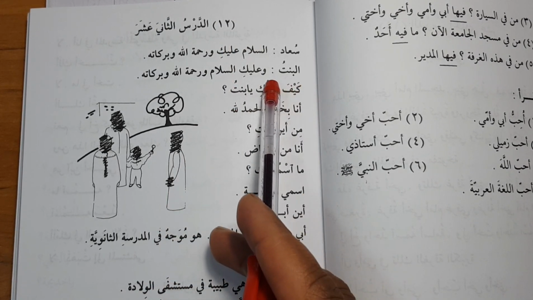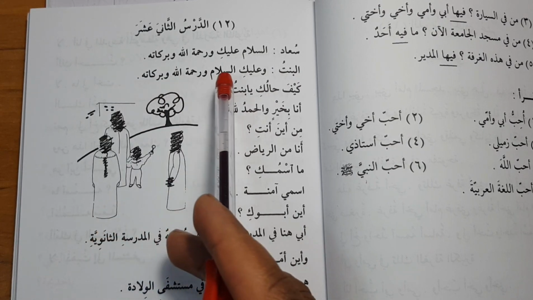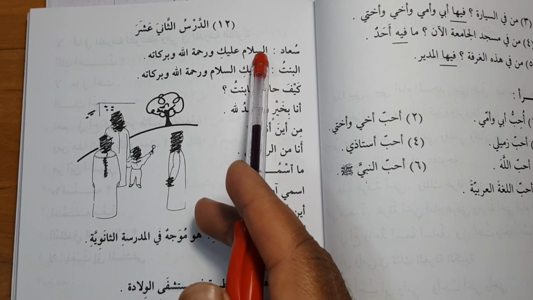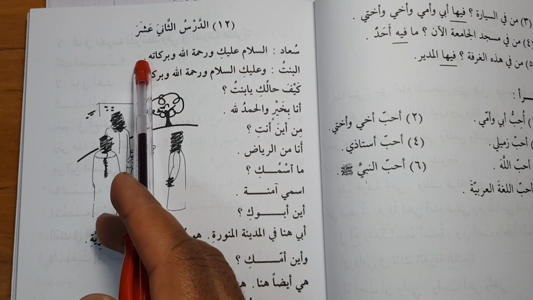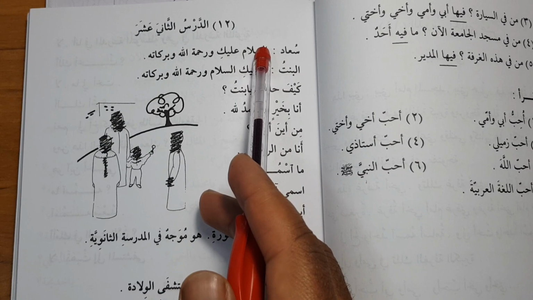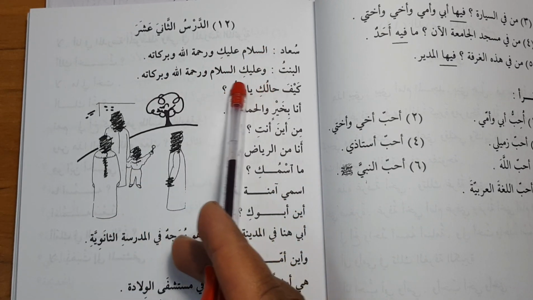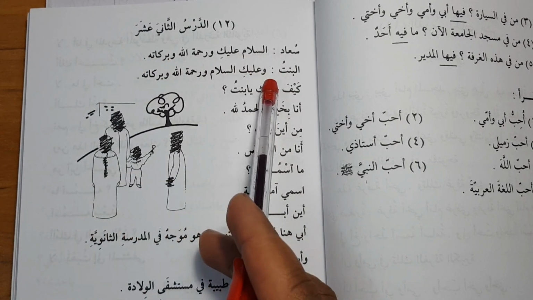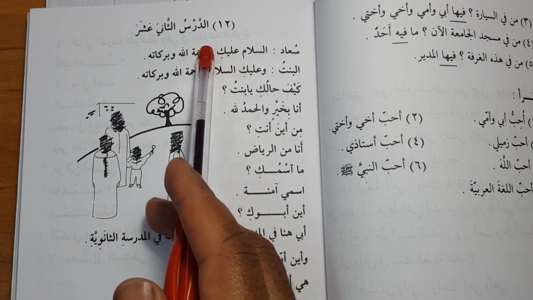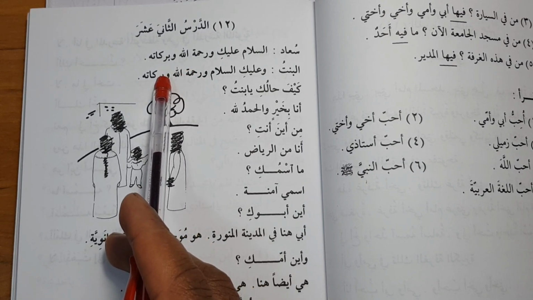The bint says, وَعَلَيْكِ السَّلَامُ وَرَحْمَةُ اللَّهِ وَبَرَكَاتُهُ. And this is what's wajib. When someone gives you a full salam, you can't just say wa alaikum salam. You have to either repay that back with the same or better. So here, there's nothing better than the full salam, so you have to give the full salam. If they said assalamu alaikum, you can say wa alaikum salam, which is the same, or better, you say wa alaikum salam wa rahmatullah.